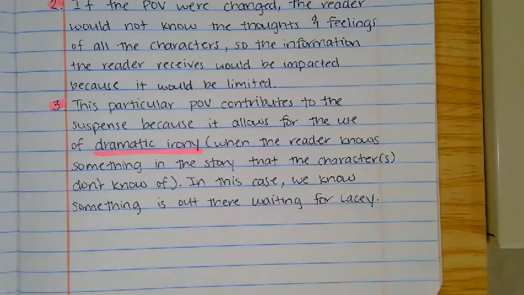Okay, hopefully now you understand how to identify and analyze point of view in literary text.